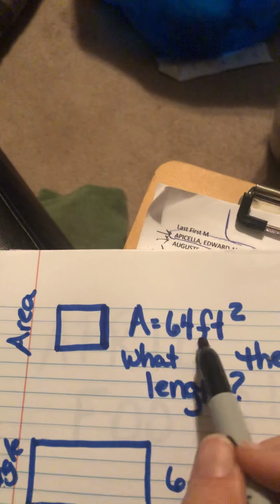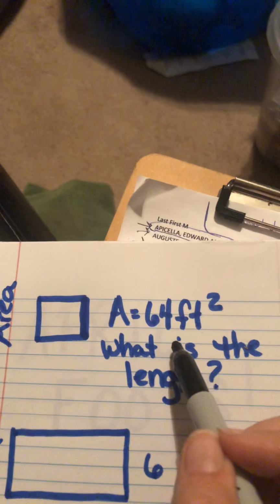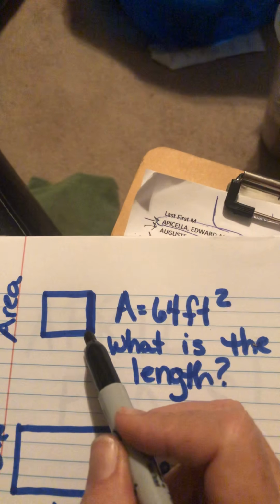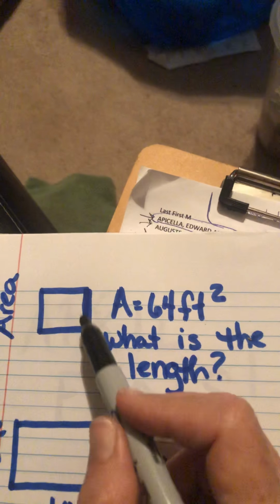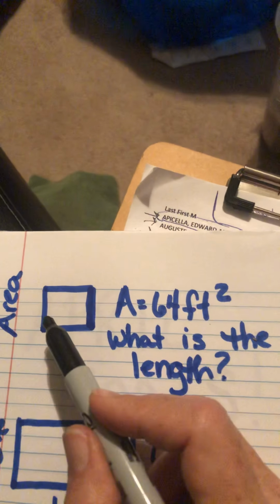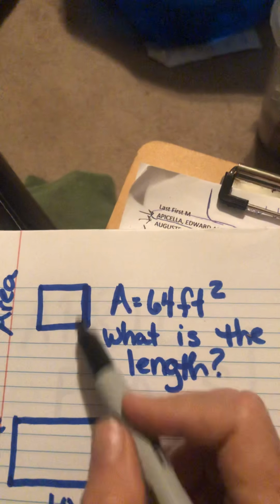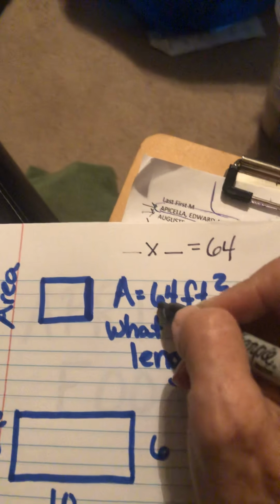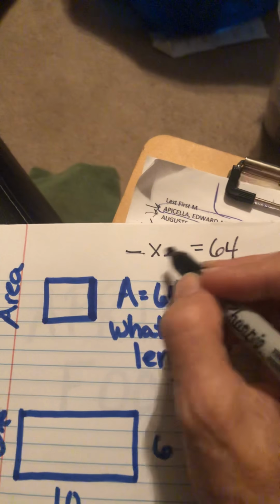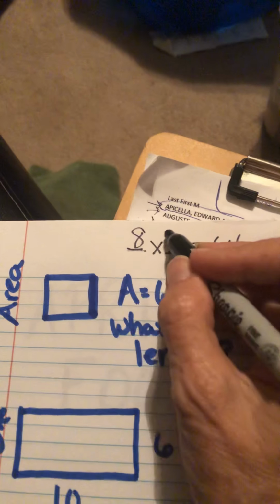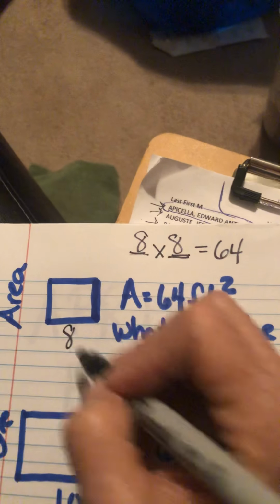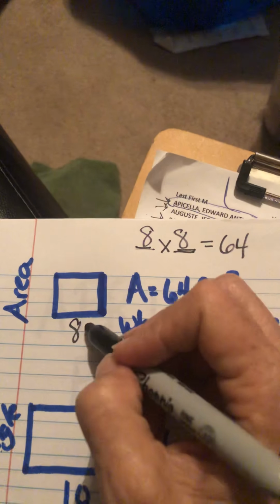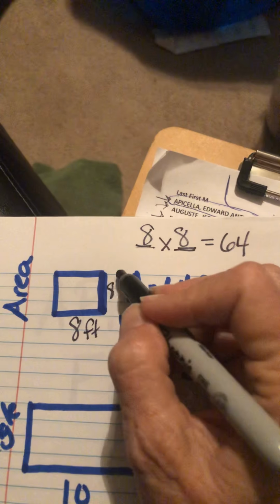Okay, here we have a square. I'm told that the area is 64. So in theory, I'm given the answer, and now I have to figure out what the length is. Well, we know that length and width are going to be the same because it's a square. So once I get one measurement, I have them both. I've got to think what times what will give me 64, where the numbers are exactly the same because squares, all sides are the same. So hopefully you've decided that that would be 8. So 8 feet by 8 feet.